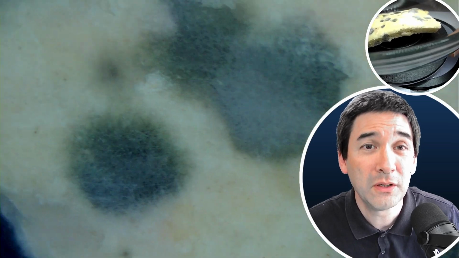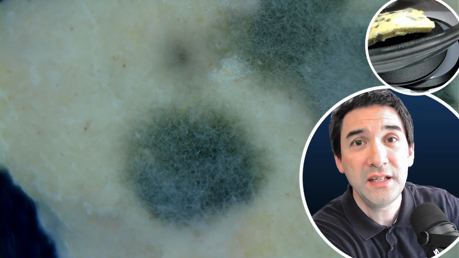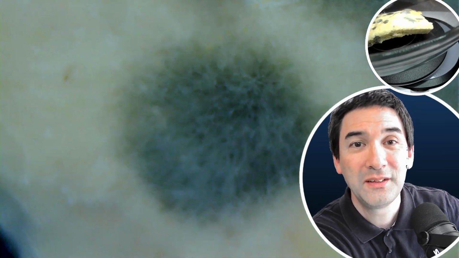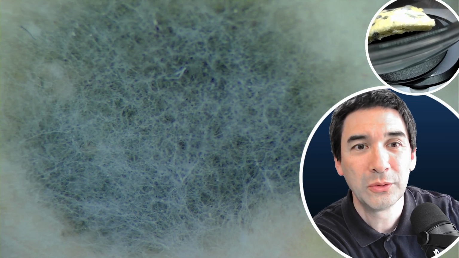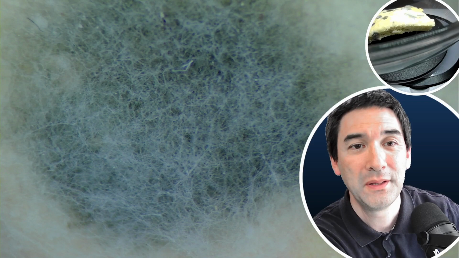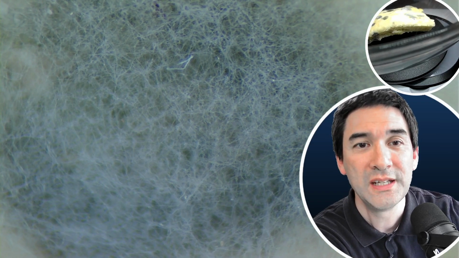When you zoom in a little bit more, so let's do that, you can see the dense network of fungal cells here. It looks a little bit like cotton or even cotton candy. But these are the cells, obviously, and what they do is produce spores.